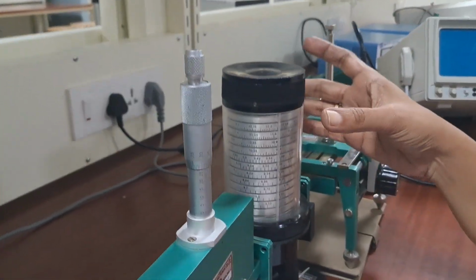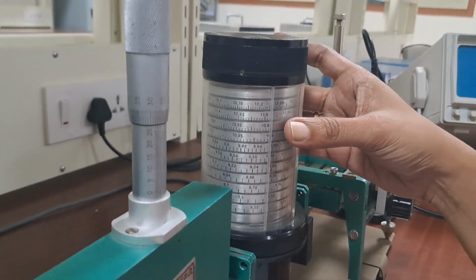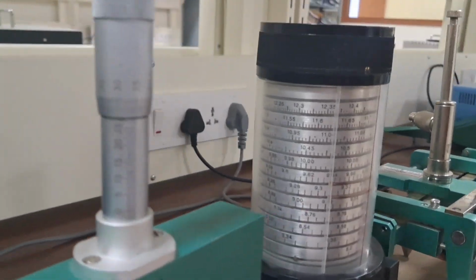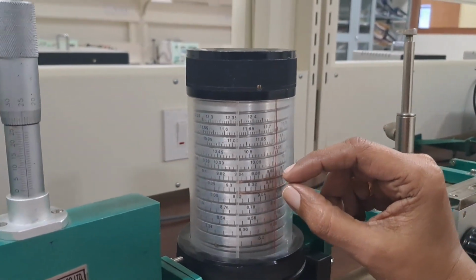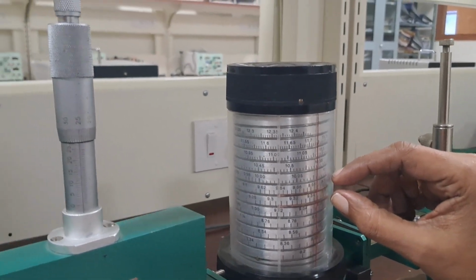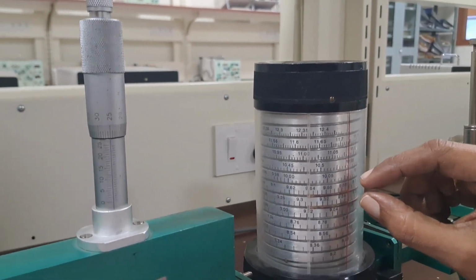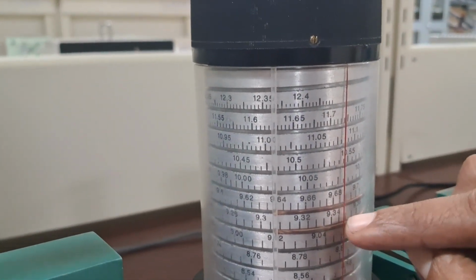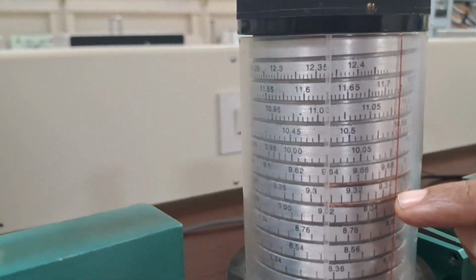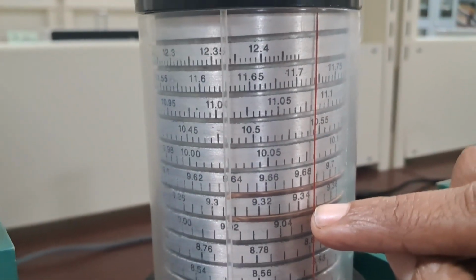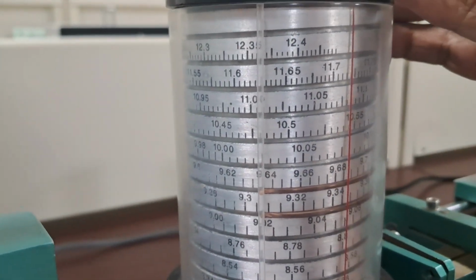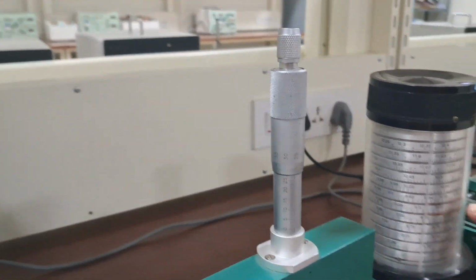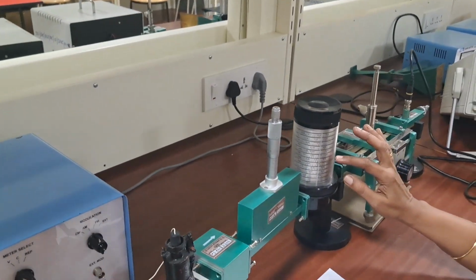Then we have frequency meter. So this is an analog frequency meter, a cylindrical one. In this analog frequency meter, the readings are represented within two dark lines. When the red line intersects with these two dark lines, that is the reading. For example, here if you can see, the two lines intersect with the red line at 9.34 gigahertz. So this is the reading we currently have in the cylindrical frequency meter.